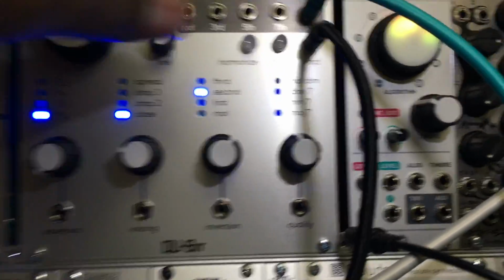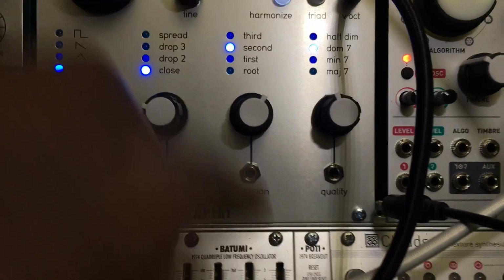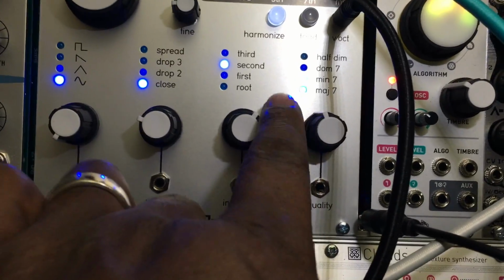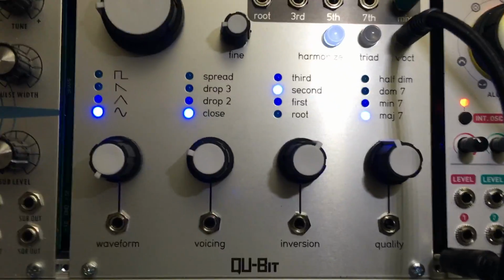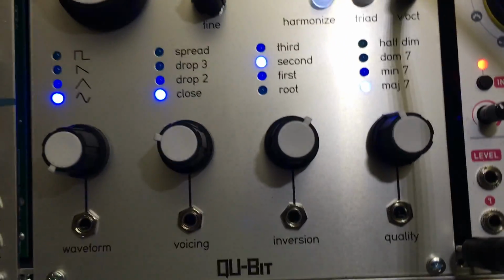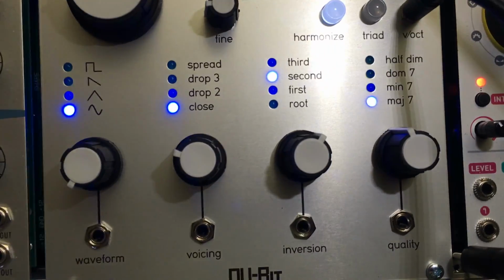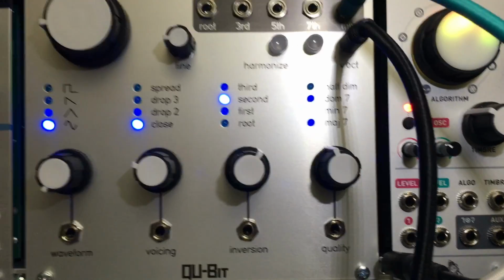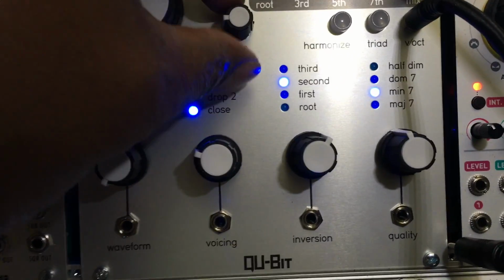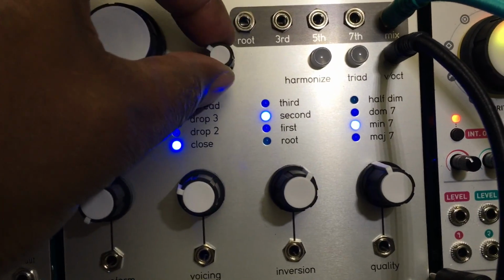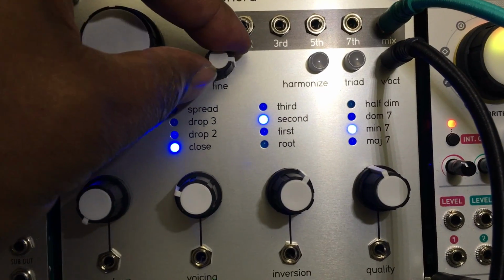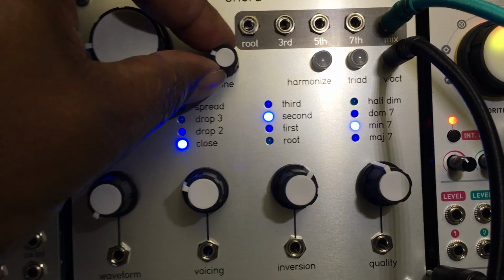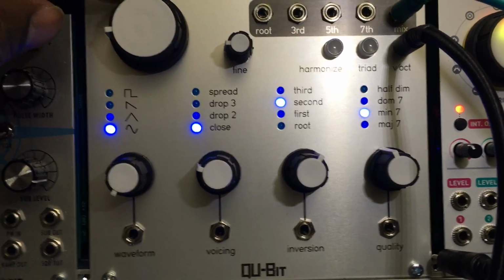As you can see, when I hit harmonize, there's nothing modulating quality, but you can see the quality jumping according to the melody that's coming through there. So we'll turn that off. You can see here, this is fine tune. And this is coarse tune.